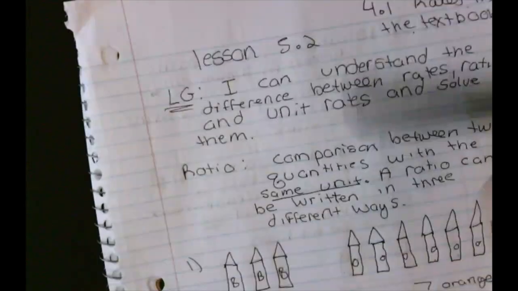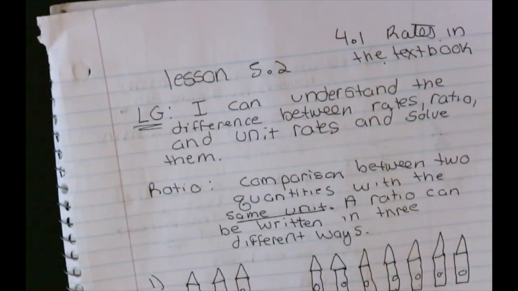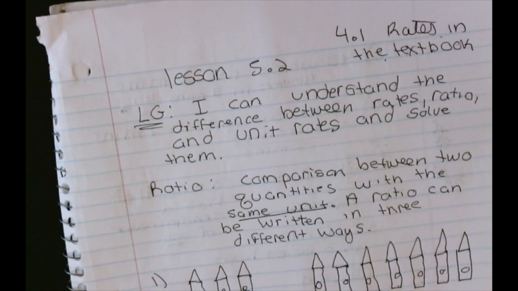Let's review our learning goal. Today, you understood the difference between rates, ratios, and unit rates, and you solved them. Congratulations!